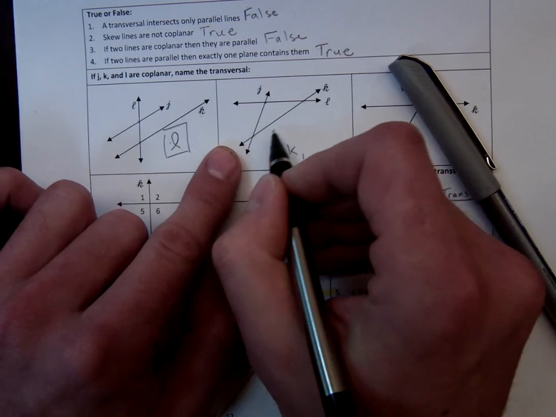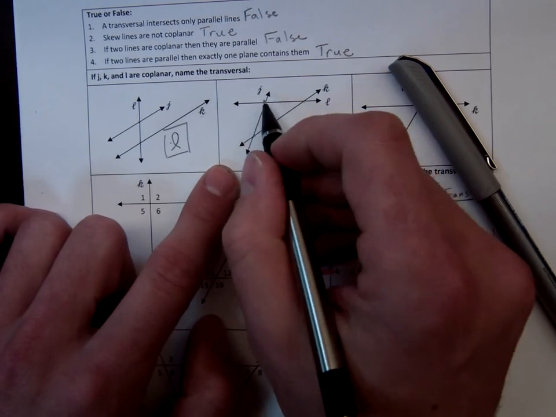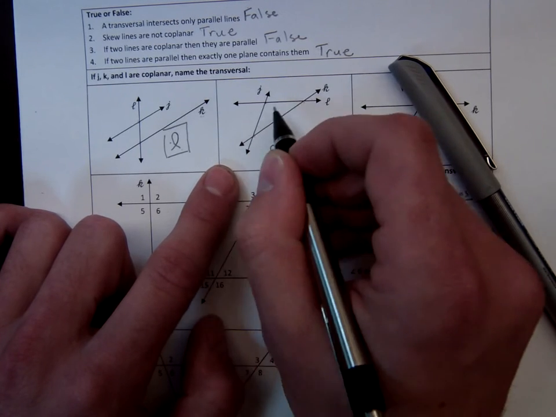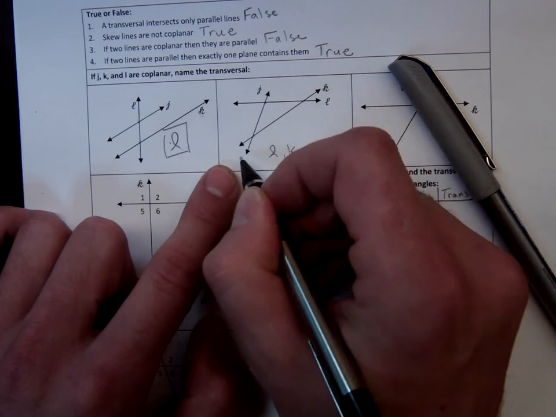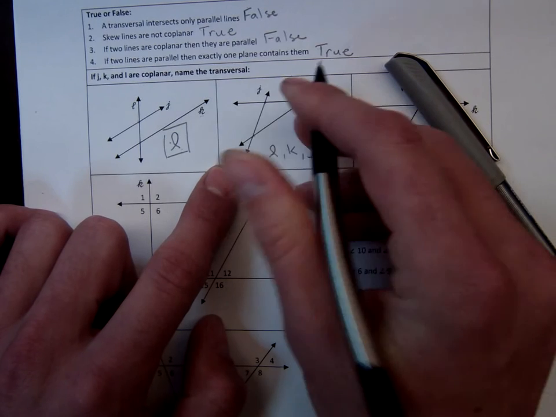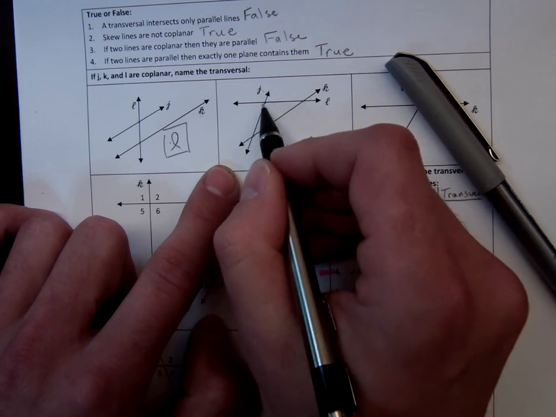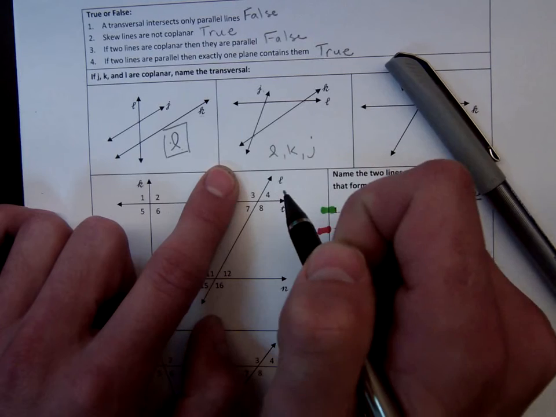And if you go through and do the same thing for, I think you might have mixed that up, but the same thing would work for both J and K in this example. If you take a look at any of these lines, they intersect the other two lines in 2 points.